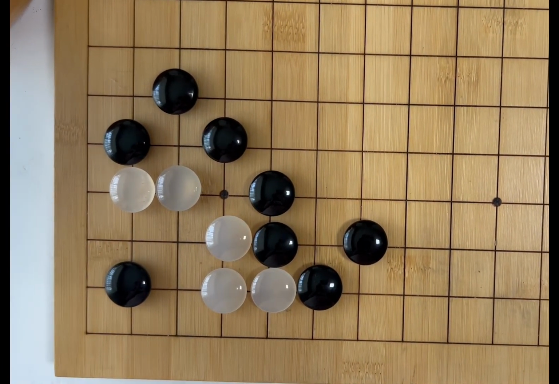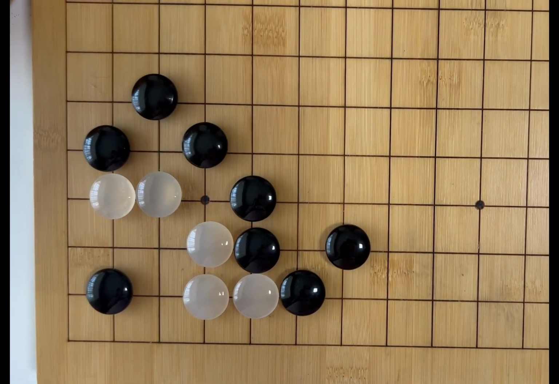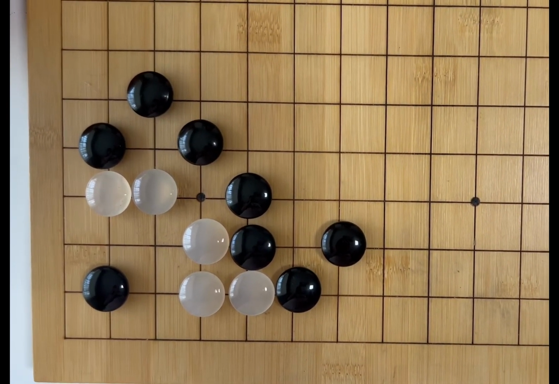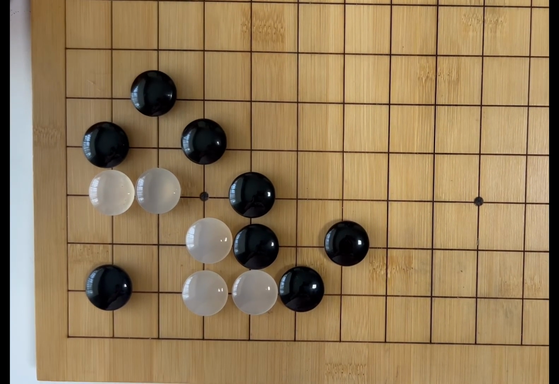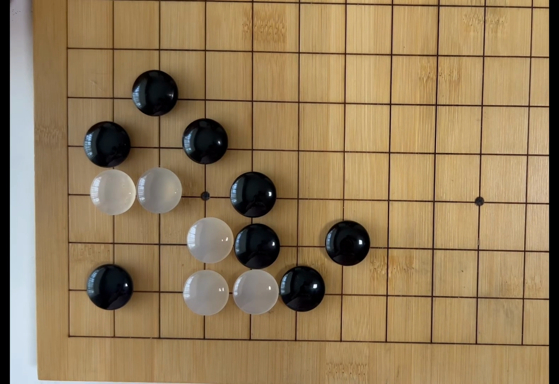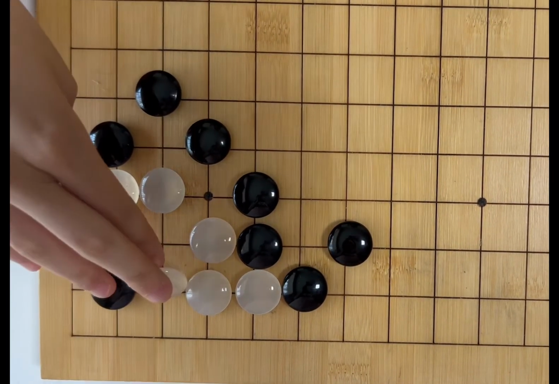So now it's black's turn to go and try to survive in this case. Which direction do you think white can go? You can also pause the video to think about it. Okay, the correct direction is actually going from this direction.